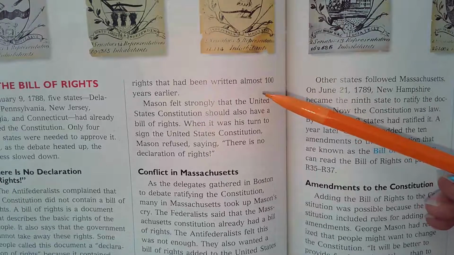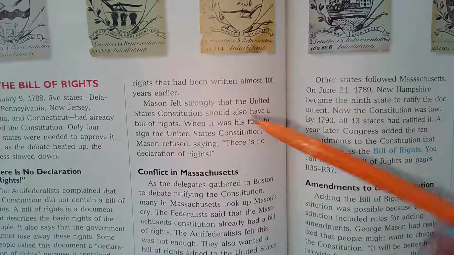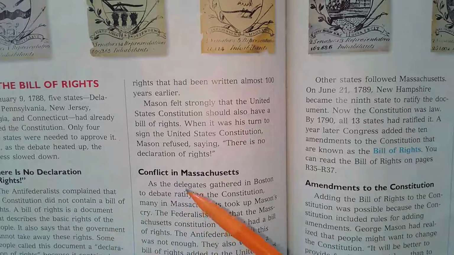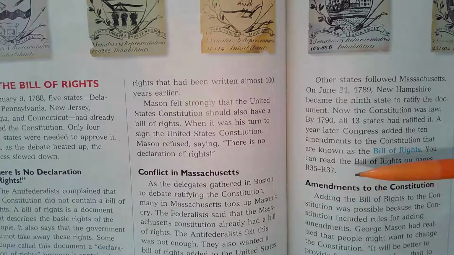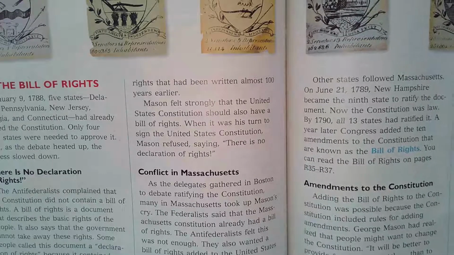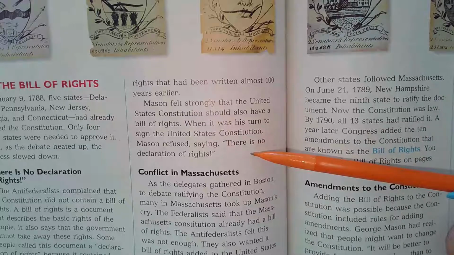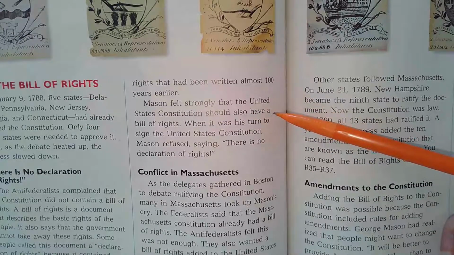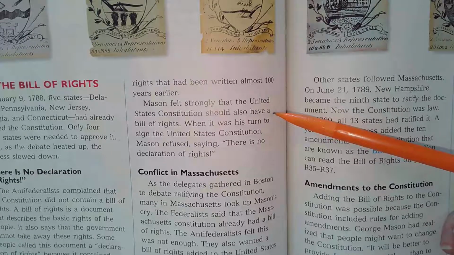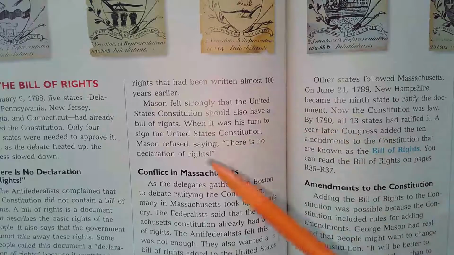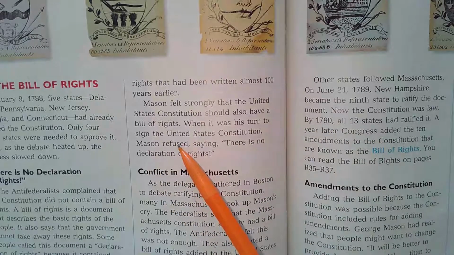Does it seem like it's telling some steps? Could we pull out these steps and put them together on a timeline? Say, this happened first, this happened, then this happened. Is that sequence or compare and contrast? Mason felt strongly that the United States Constitution should also have a Bill of Rights. He agreed with Patrick Henry. When it was his turn to sign the United States Constitution, Mason refused.